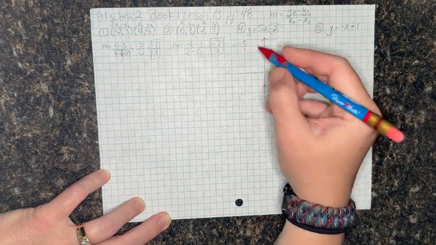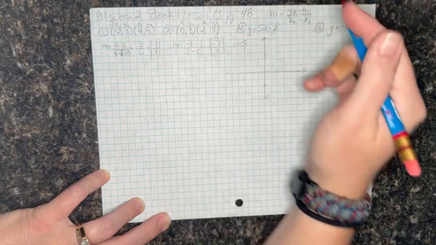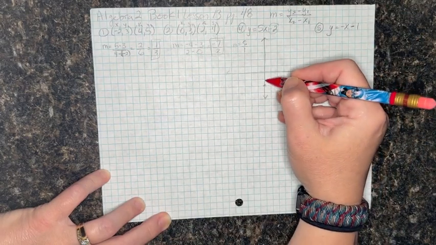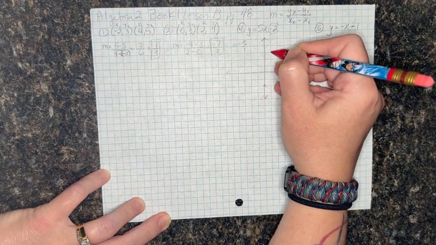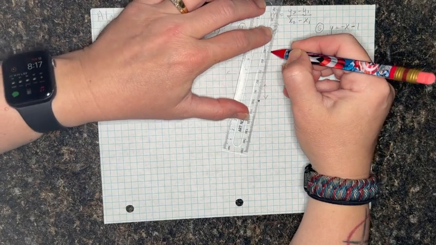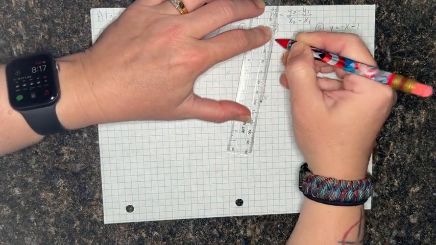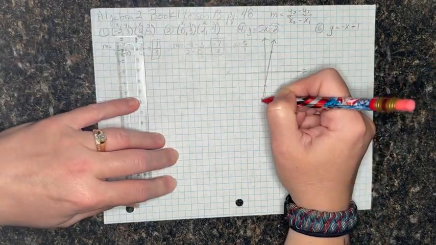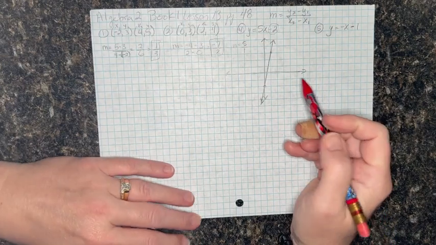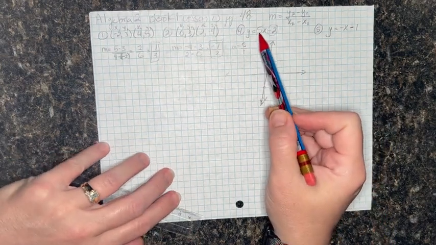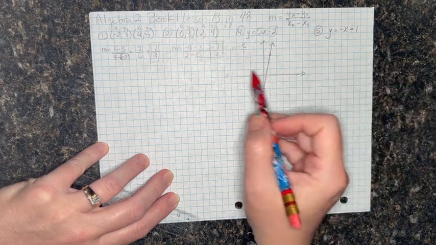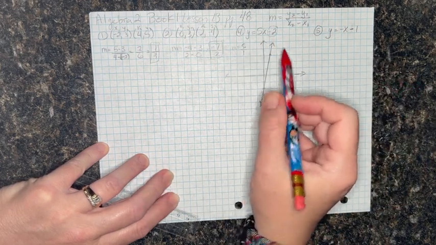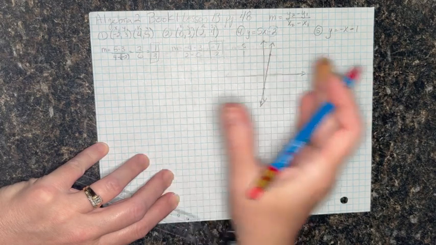That tells me it's positive, so I'm going to be walking uphill. So I need to go up 5: 1, 2, 3, 4, 5, and over 1 place. I'm going to grab my straight edge and draw my line. Okay, so that's what that looks like. The larger this whole number slope, the steeper the line. The smaller it is fraction-wise, the more flat it becomes.